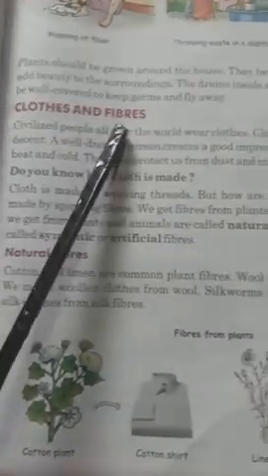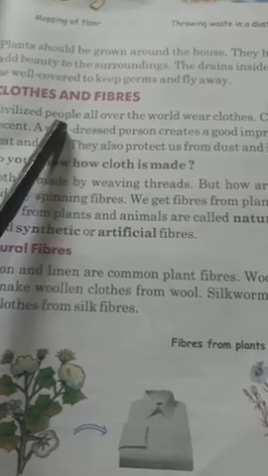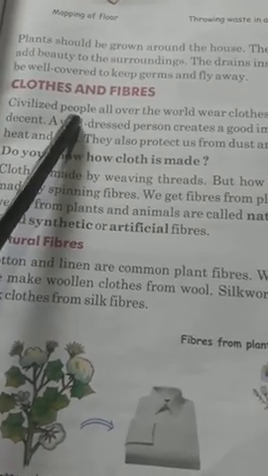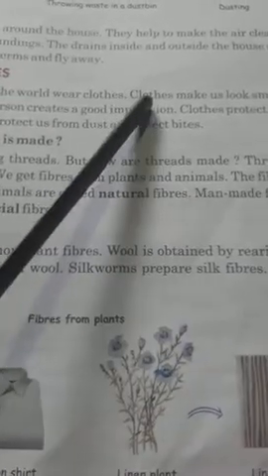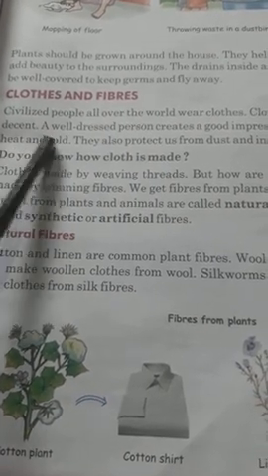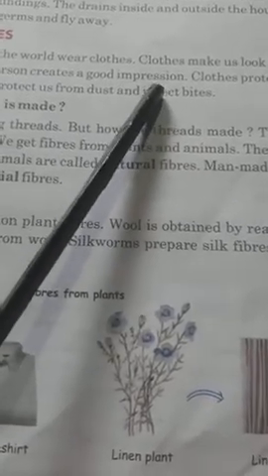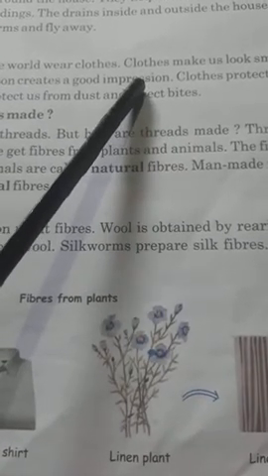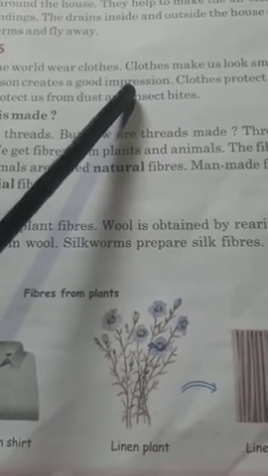Now, clothes and fibers. Where do we get clothes and fibers? We will learn. Civilized means people who are educated and well mannered. People all over the world wear clothes. Clothes make us look smart and decent, smart and beautiful. A well-dressed person creates a good impression. People who dress properly show that they have a good impression, meaning good manners.